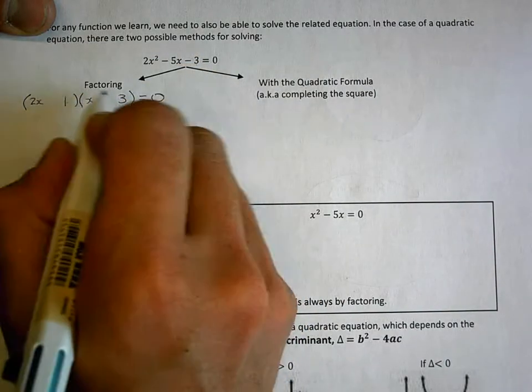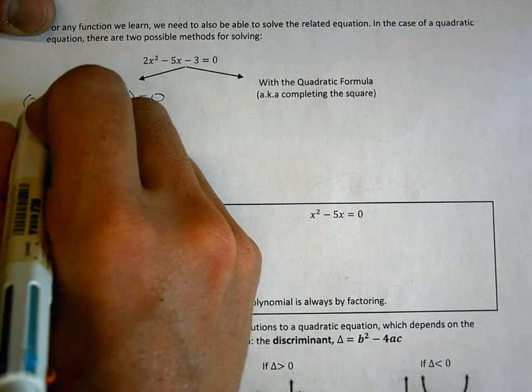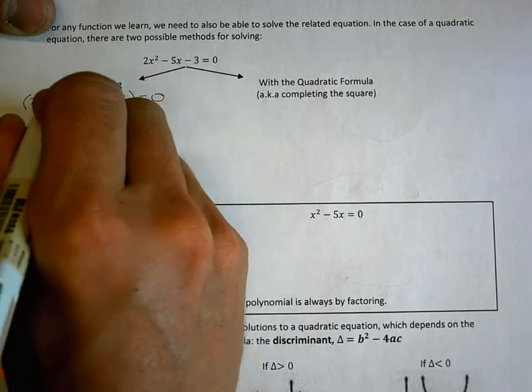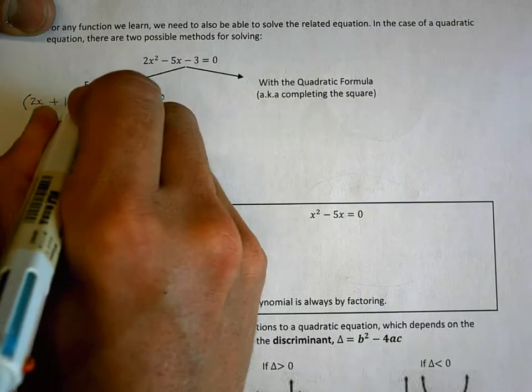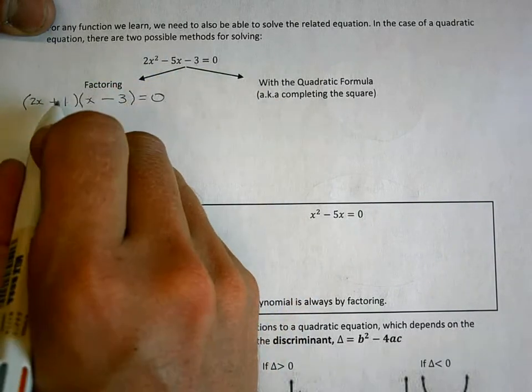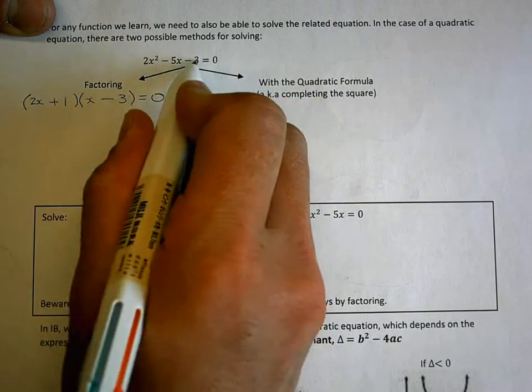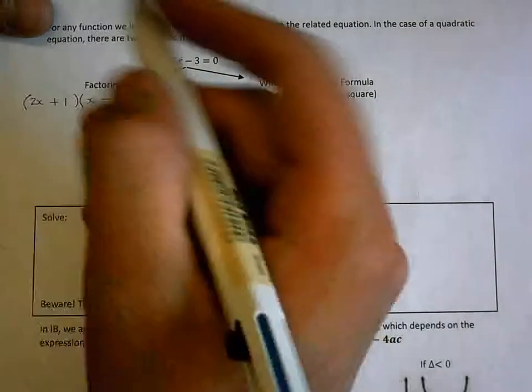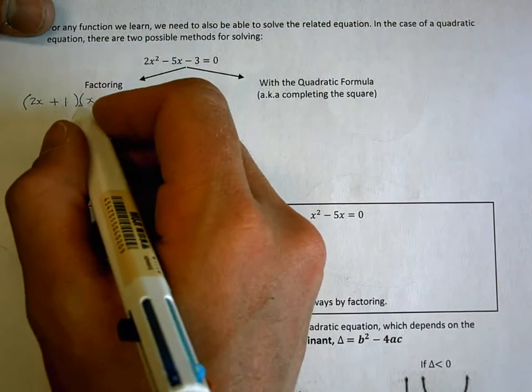So one has to be positive, one has to be negative. Well, 2x times 3, if I put a negative here, that gives me negative 6x. If I put a positive here, that adds 1 to give me negative 5x. And 1 times negative 3 gives me negative 3. You can use whatever strategy you like for factoring. I like to do it by inspection if possible.